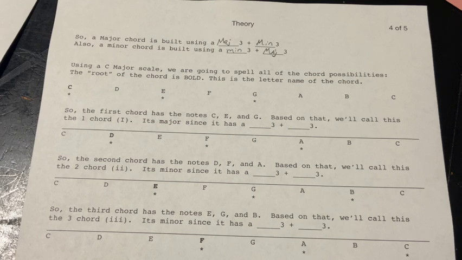Like C, E, G is C major. Well, E is one of my open notes. That's the third of the chord. I can't lower that note unless I retune my guitar. So I gotta find an E flat, and then I'll build that chord differently. But C major, C minor.